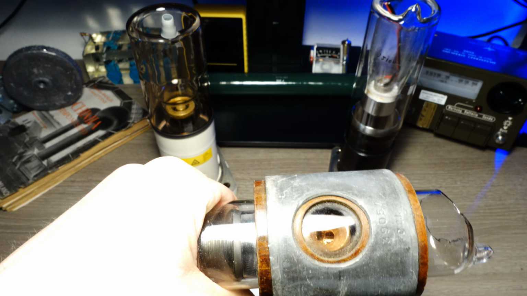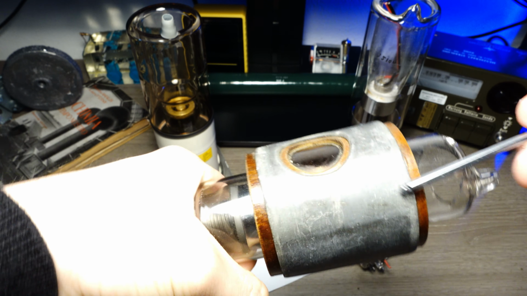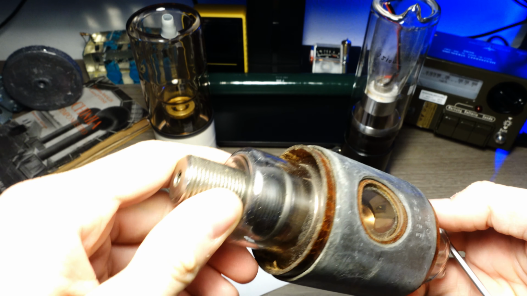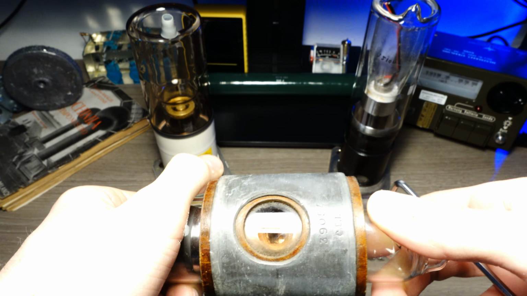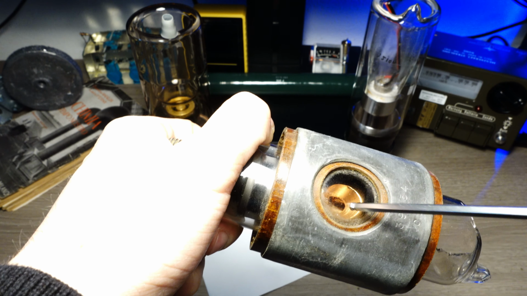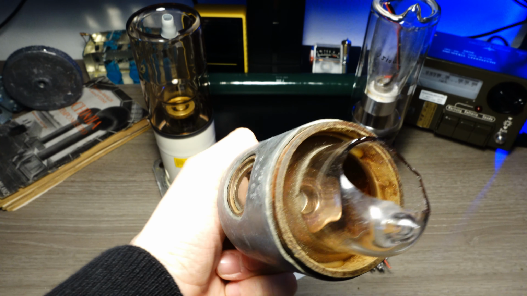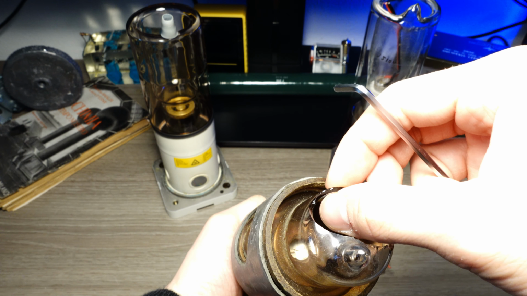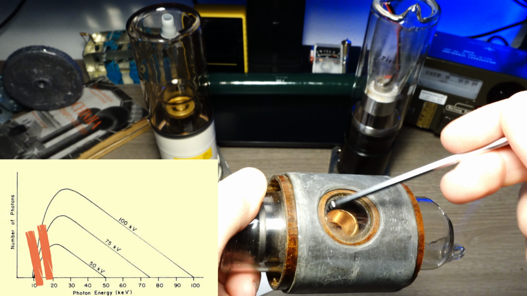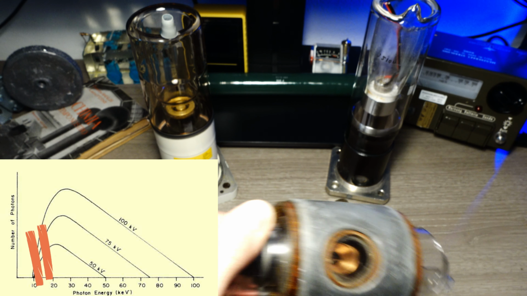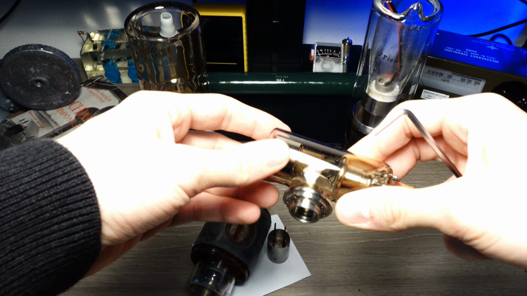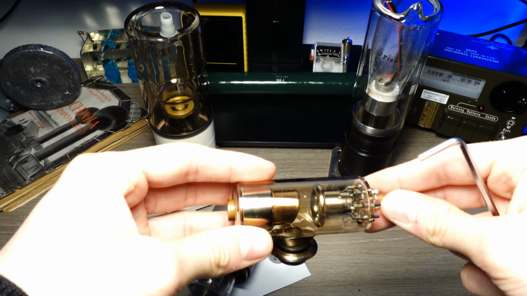This tube interestingly came with this lead shielding around it already, and this was probably used for some kind of medical application. And it has a glass enclosure which, I don't know, has a 1 millimeter thickness, and this inherently filters out the lowest energy X-rays. This other tube instead doesn't have such a filtering because, well, it works on the same principle.